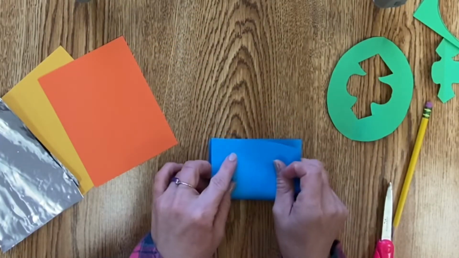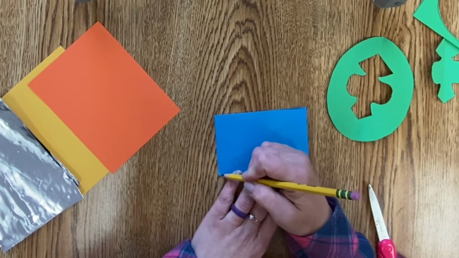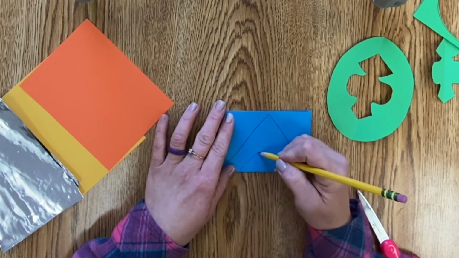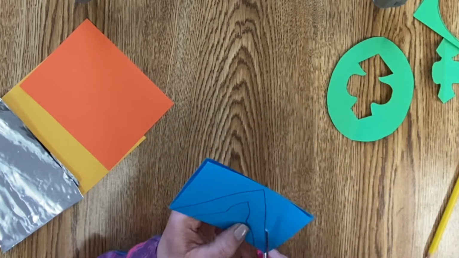Now with my other pieces of paper, I'm going to do the same thing. I'm going to try a variety of lines so that I can choose my favorite.